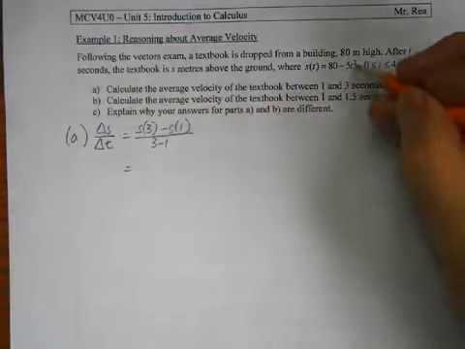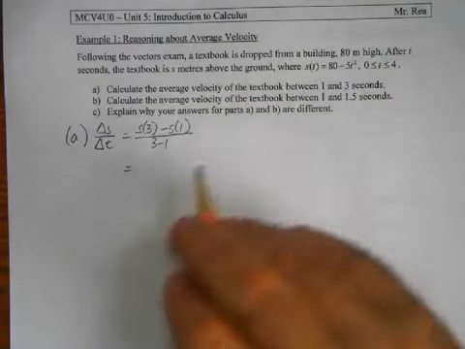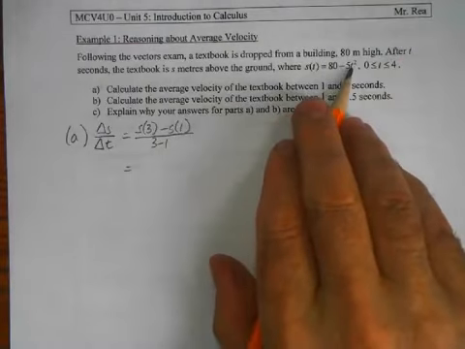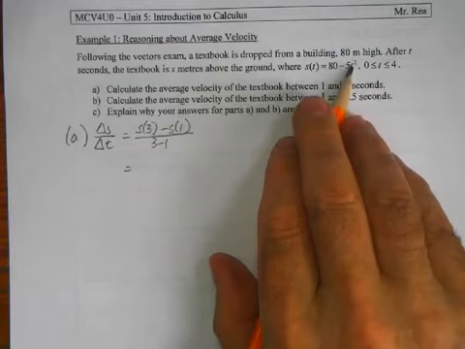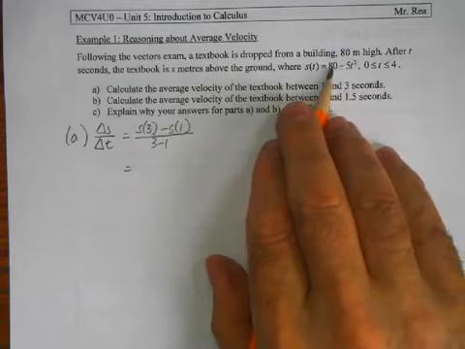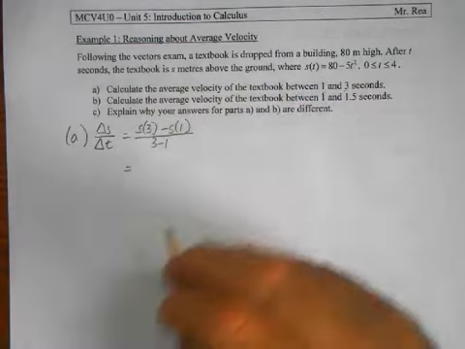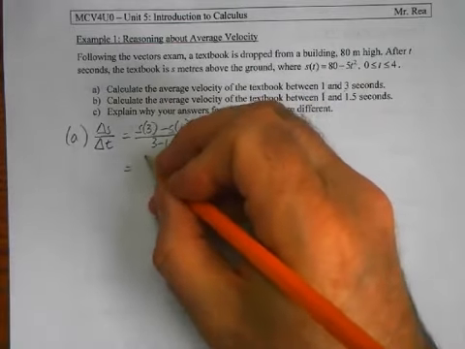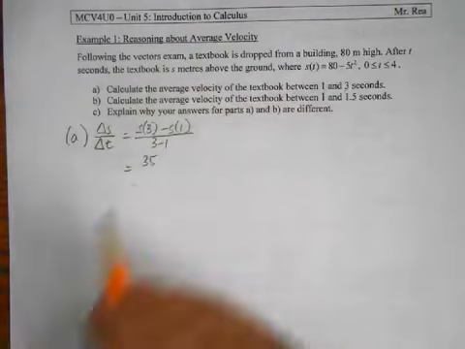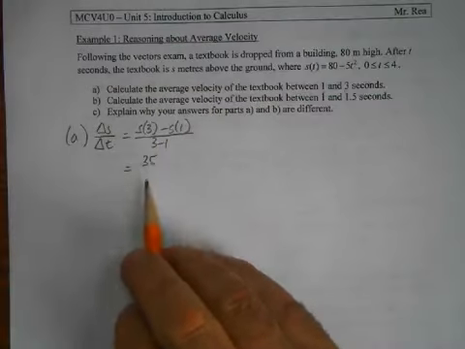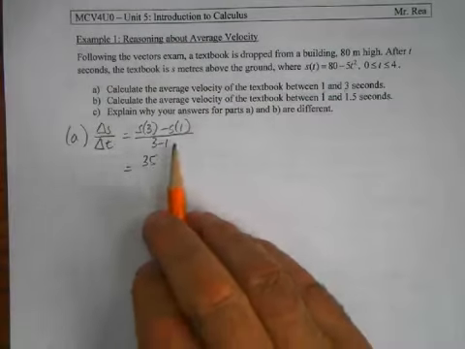Hold on, that's not right. So s of 3, sorry about that, t squared is 9, so that's minus 45. 80 minus 45 is 35. So the position after 3 seconds was 35 meters above the ground.